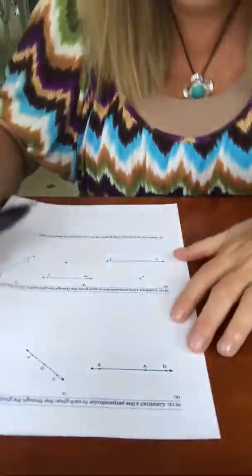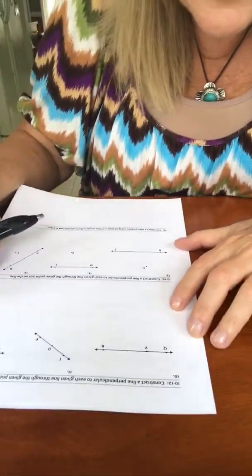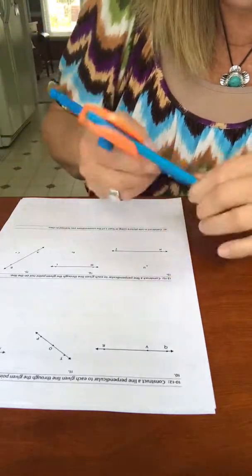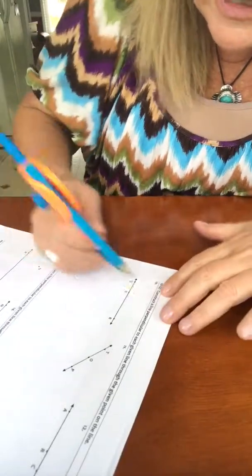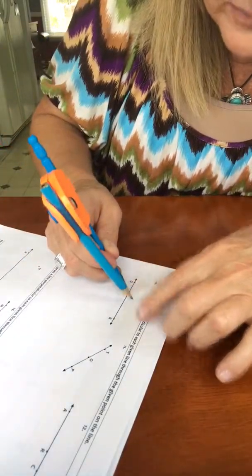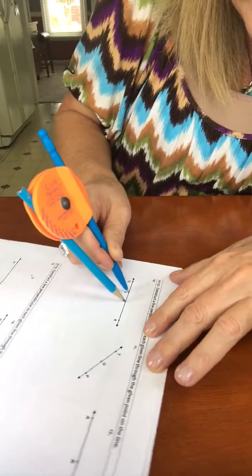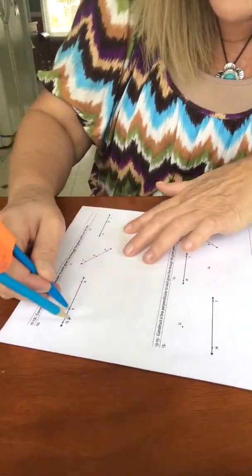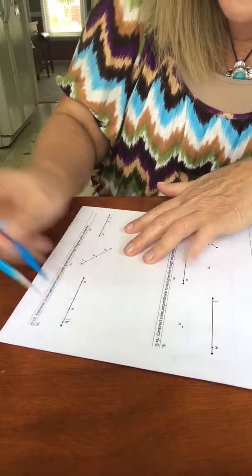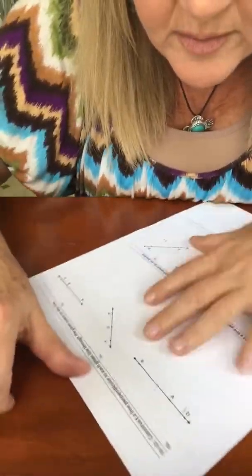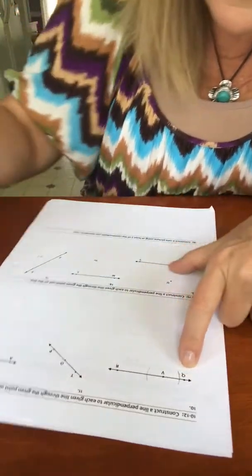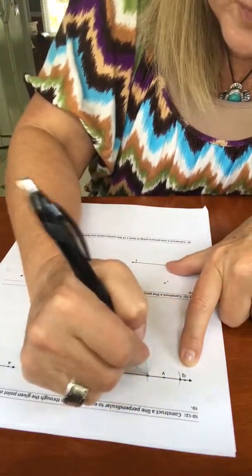Okay, on the back, a line perpendicular to a given line through a point on the line. So the first thing you do is you make a circle with the point on the line, which is V. I'm only going to do part of the circle, because I don't care about the whole rest of the circle. I only care about those 2 points right there, here and here.